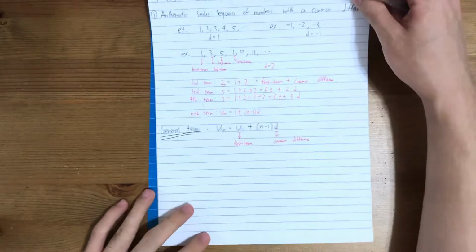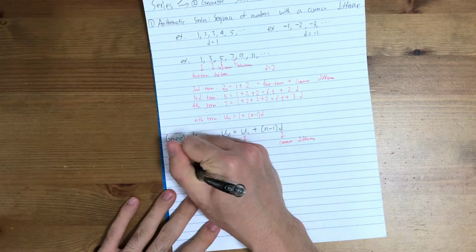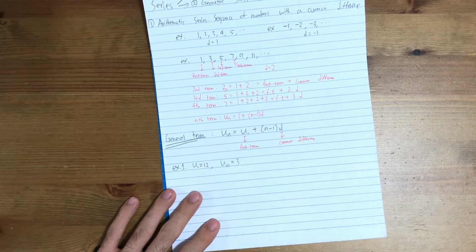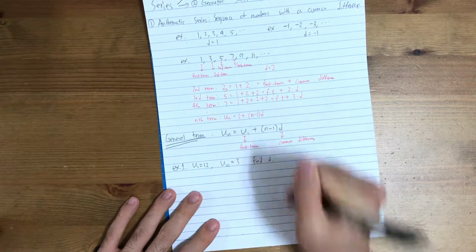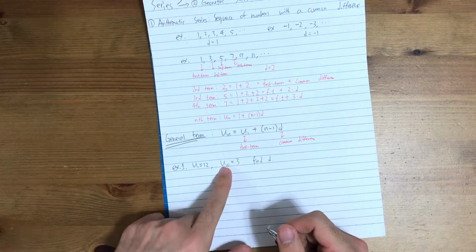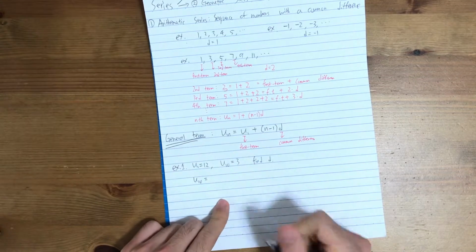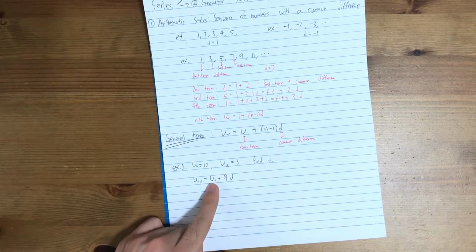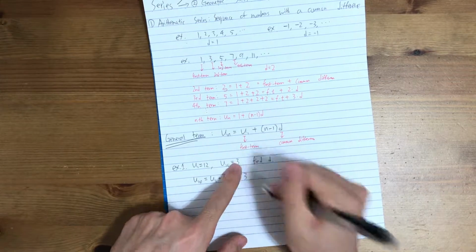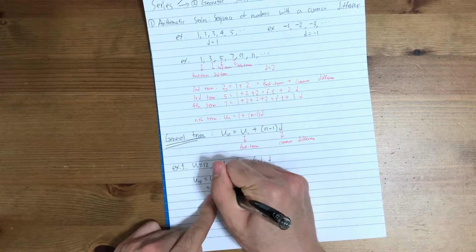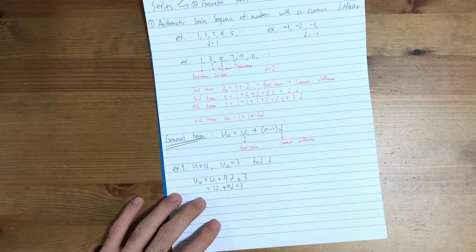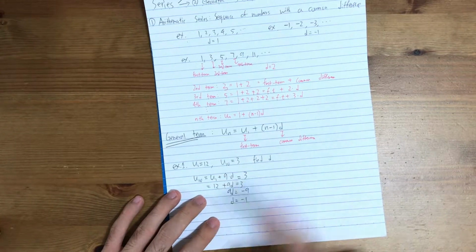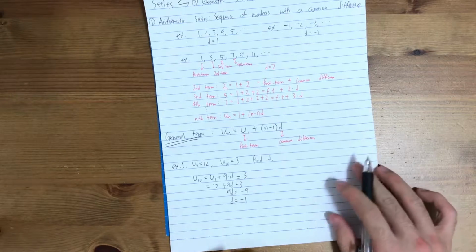Alright, so then let's try some examples using this. So let's say the first term is 12 and the 10th term is 3, and let's say we want to find the common difference. Then u10, so the 10th term, should be the first term plus 9d, right? And that should equal 3. And what's the first term? 12. So 12 plus 9d equals 3. That means 9d equals negative 9. So d equals negative 1. And it's very simple. So simple algebra.